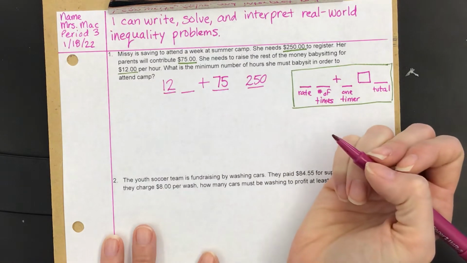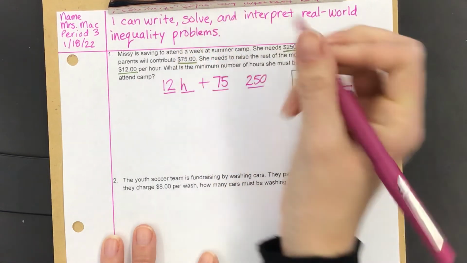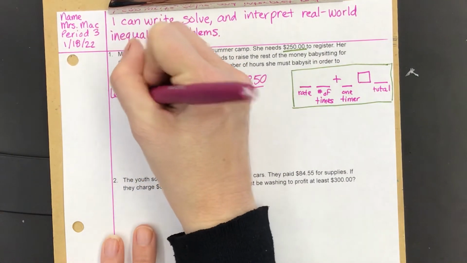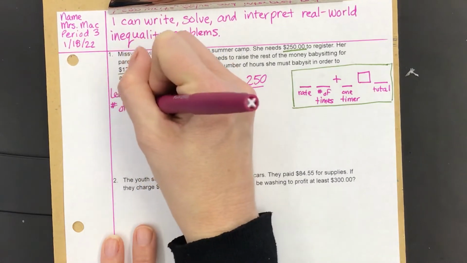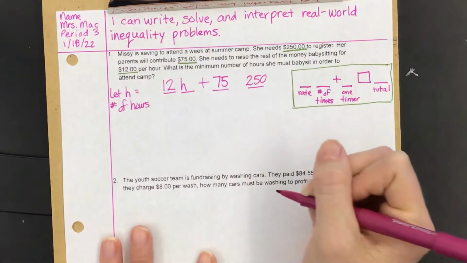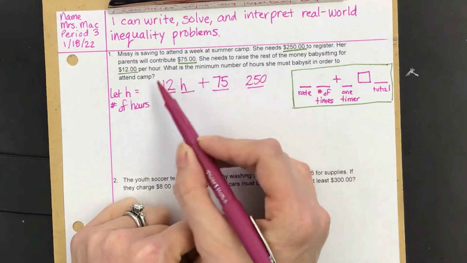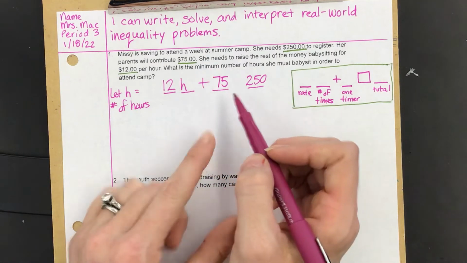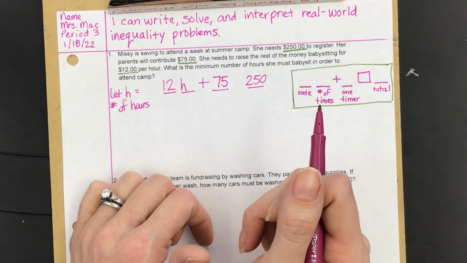And what should we have our variable be? H, great. Okay. So we'll let H equal the number of hours. Okay. Now, my question is, the amount of money that she makes and has, should it be greater than 250 or less than 250?